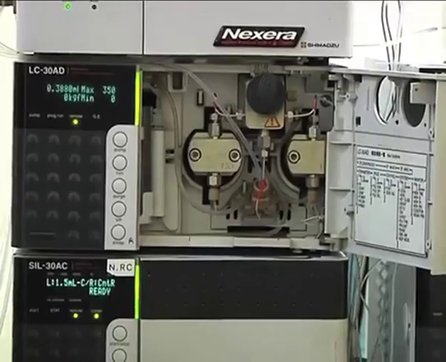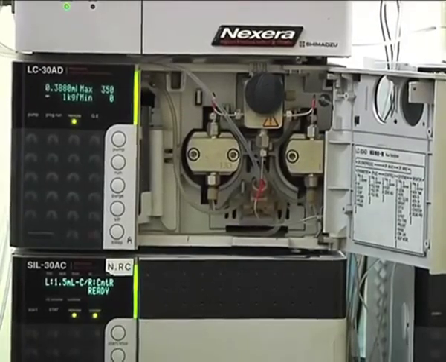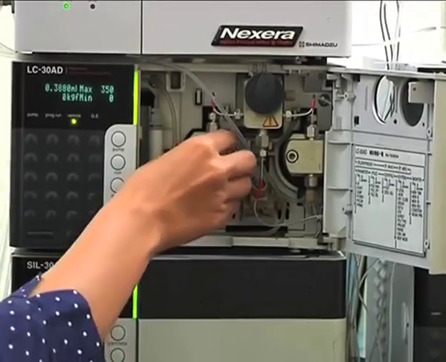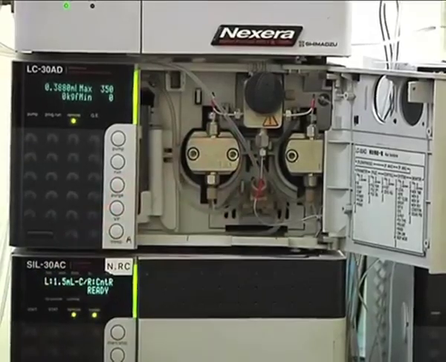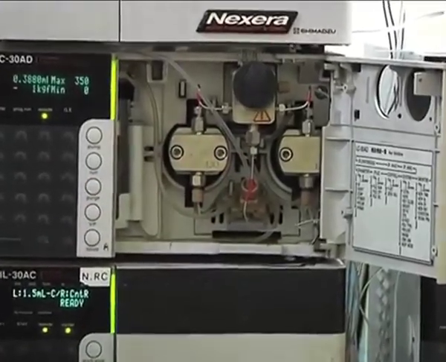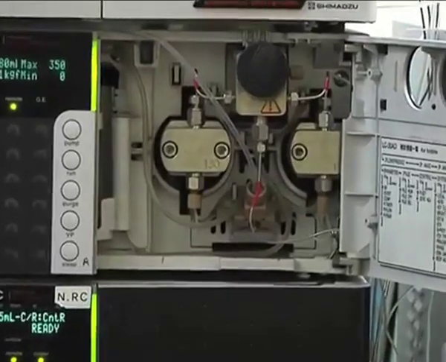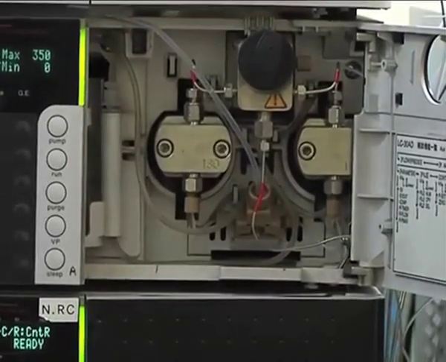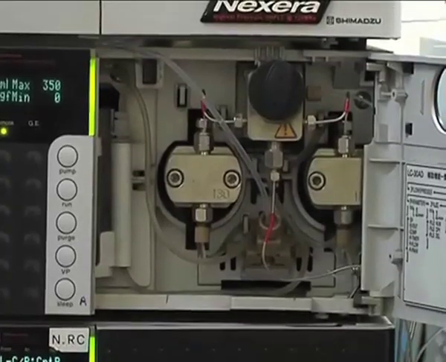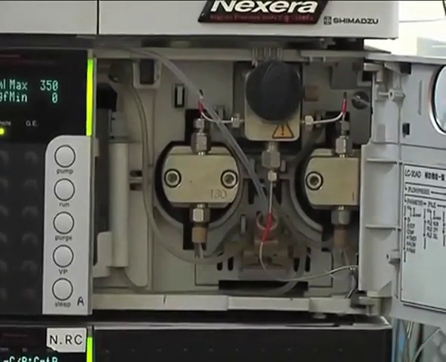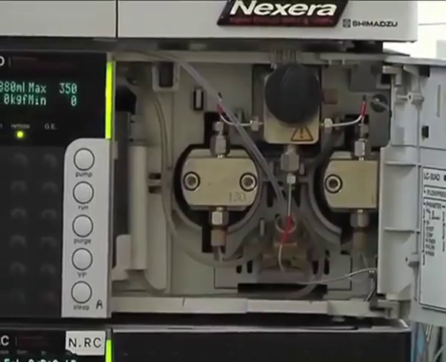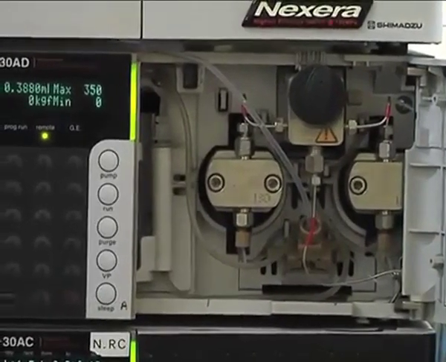That will take hardly milliseconds, because the capacity of this plunger is 10 microliter. But even for that millisecond there is no flow on the column, and we don't want this scenario to happen. So instead of using only one reciprocating plunger, we use two plungers.